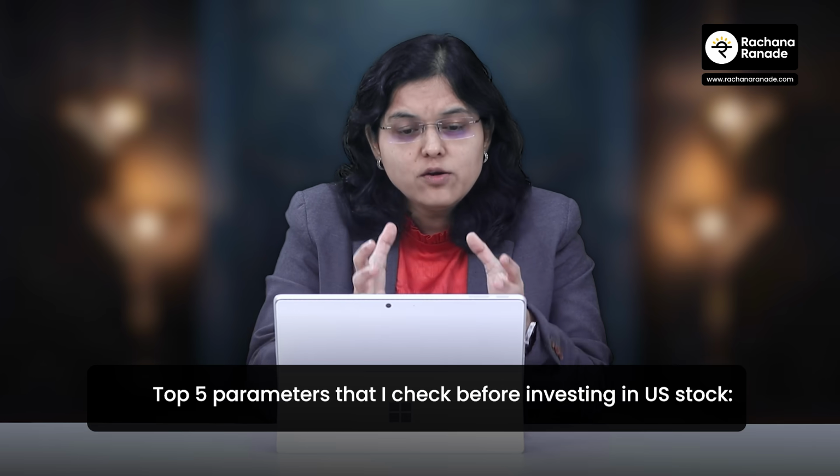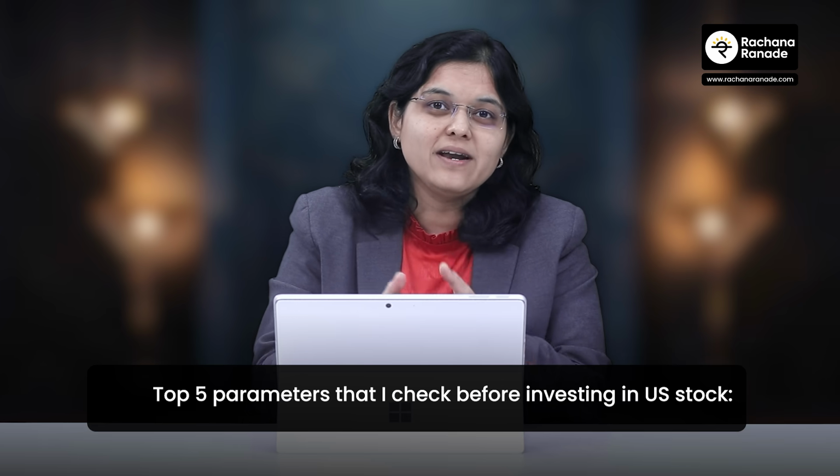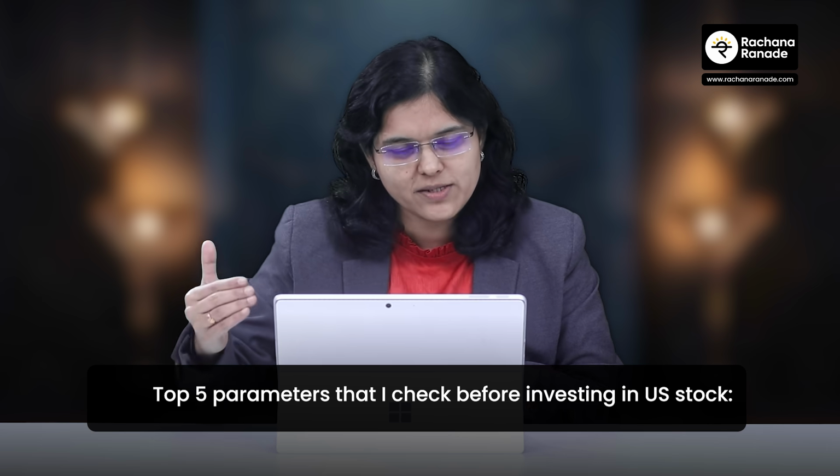So now we are going to try and understand top 4 or 5 points that I do check without fail whether I'm studying an Indian company or whether I'm studying a US company. Okay, very important. Do I check only these 4 or 5 points? No, I'm just giving you 4 or 5 top points that I do check without fail, right? So let's start with the very first one.